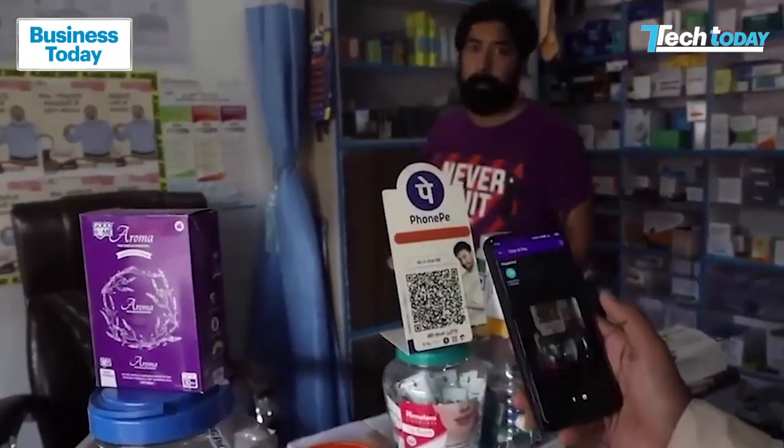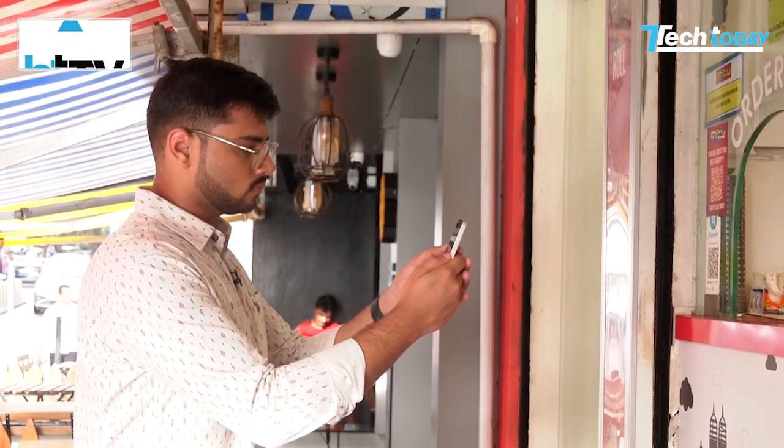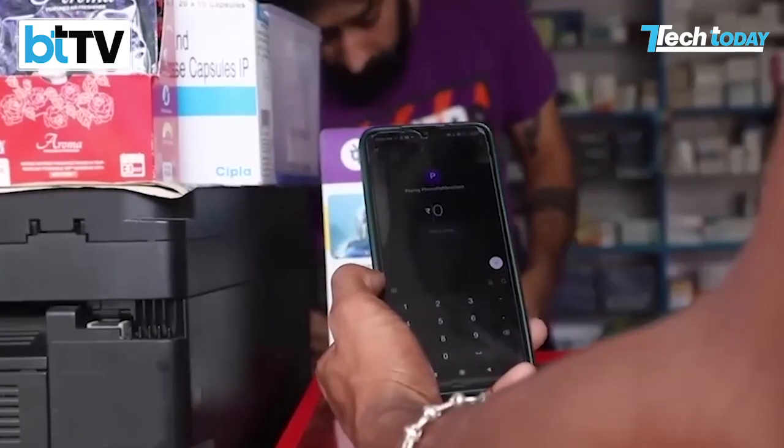What we showed to you was just an example of how it will work. It's not live yet, it has been announced, and it will come to all of your UPI apps in the future very soon.